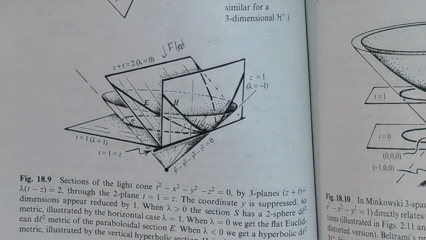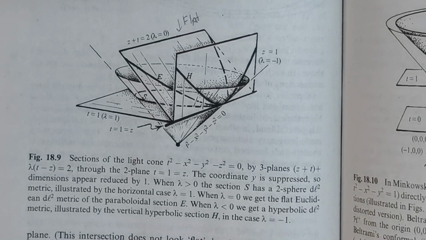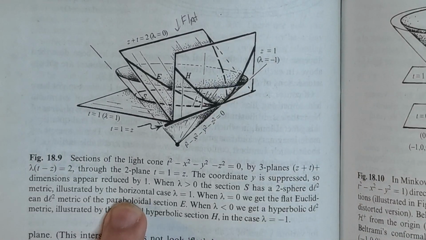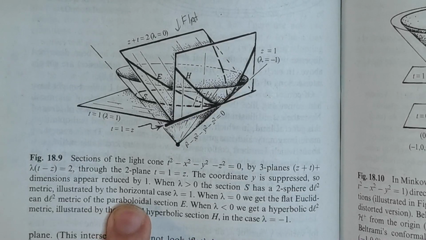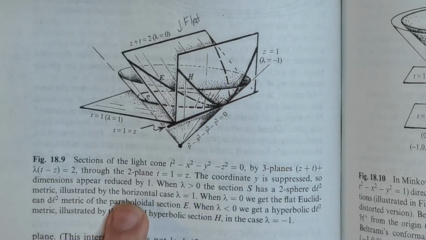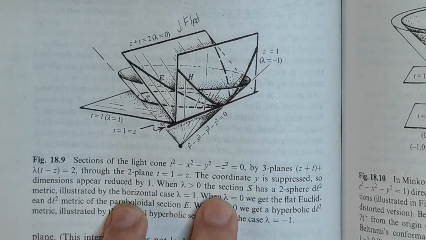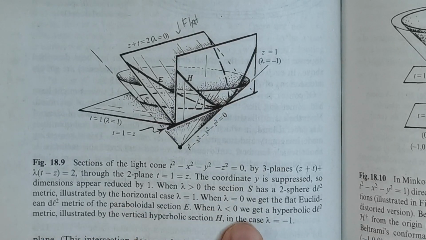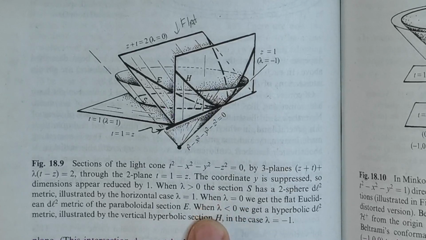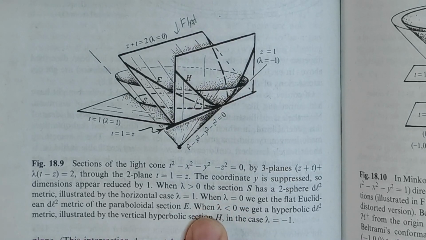But Penrose concentrates more on the metric here, and he says that the metric of that parabolic section will be flat, and basically it corresponds to the Euclidean geometry. I'm not sure if he's talking about that here.